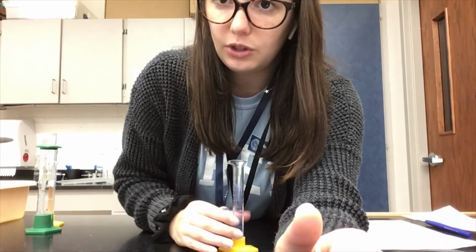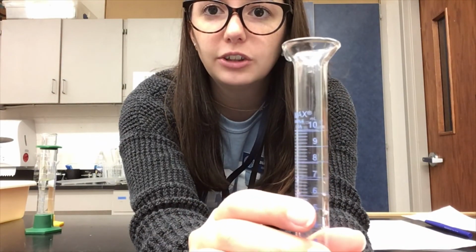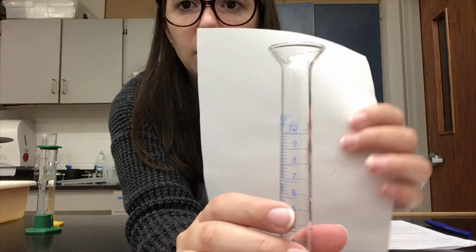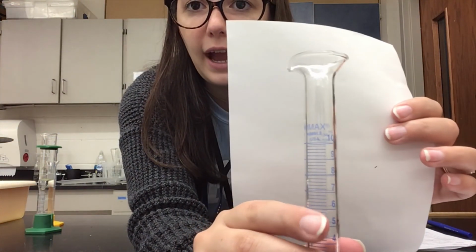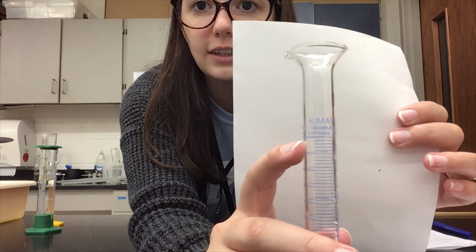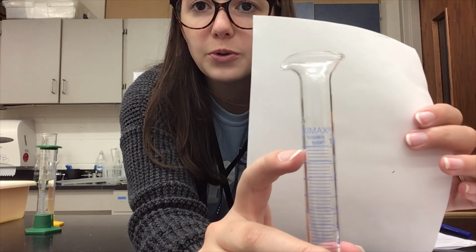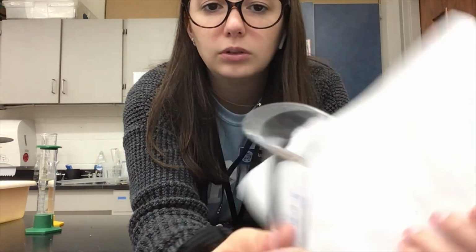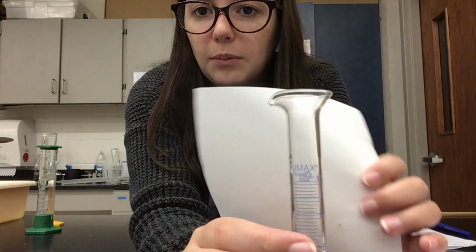Now, in the case of using a graduated cylinder, such as this one, can you see that? Do you see how they have these individual lines in between? Those mark by 0.2. So I have 0.2, 0.4, 0.6, 0.8 to get me up to 10.